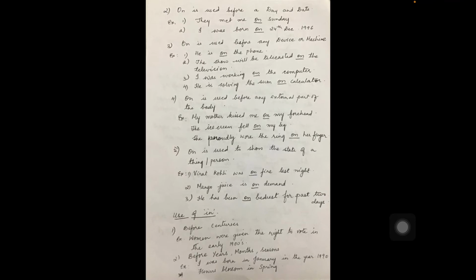When on is used before any external part of the body. When you are using any external part of the body, then what do you say? Suppose my mother kissed me on my forehead. So on my, that is a body part, forehead. The ice cream fell on my leg. On. Okay. Next, she proudly wore the ring on her finger. So here, finger, leg, forehead are all parts of the body. Understood? Whenever a part of the body is used, you should use on before it.